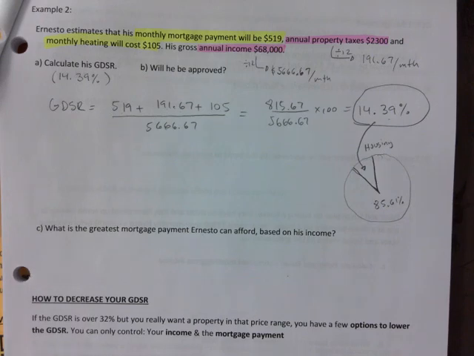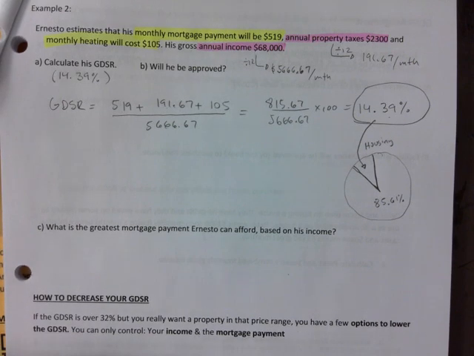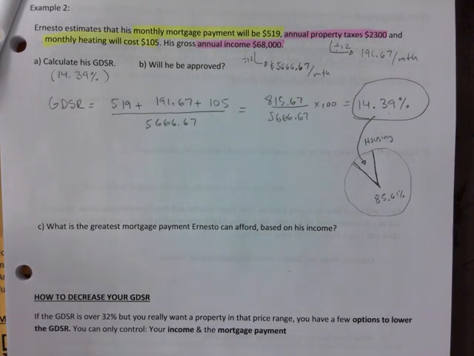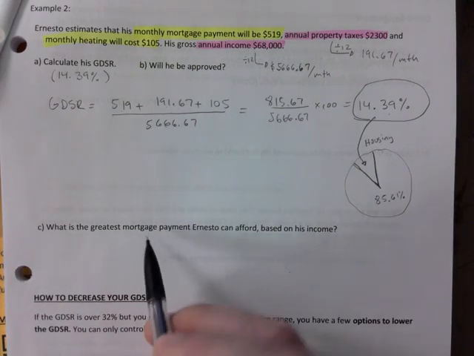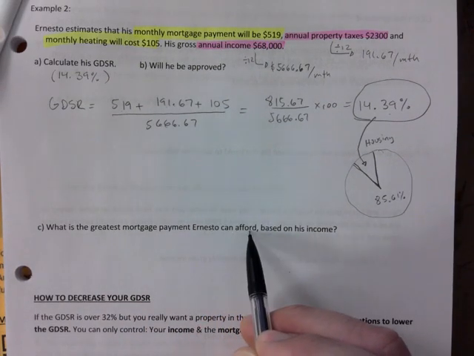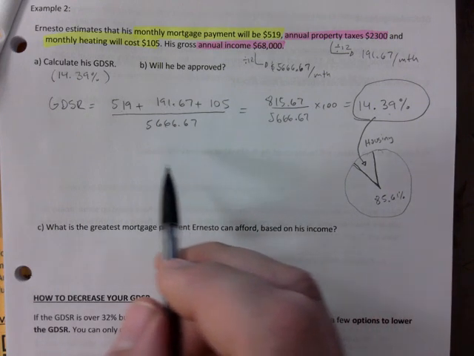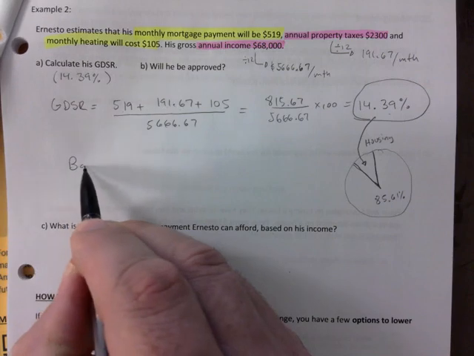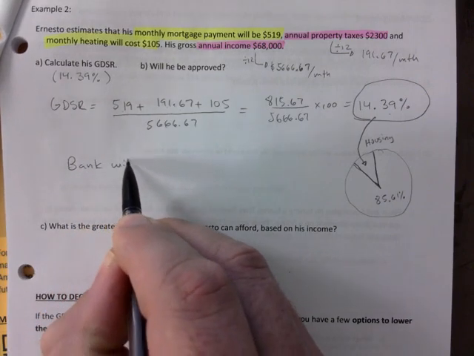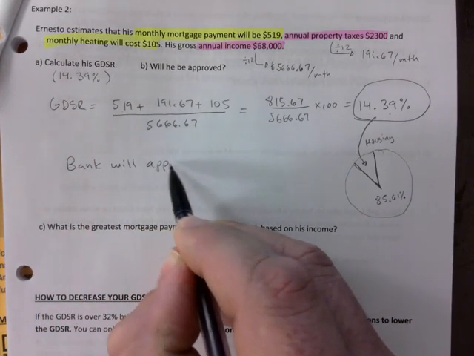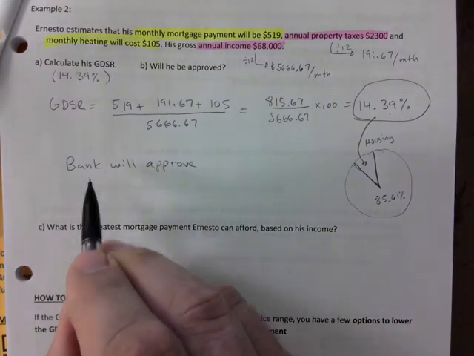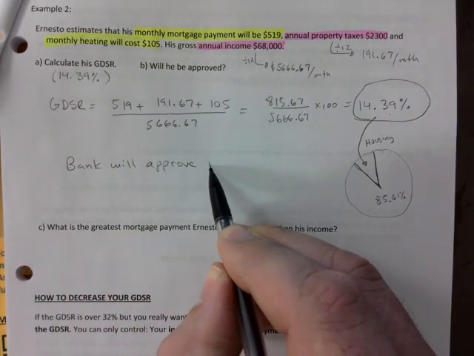You're doing much better than the absolute minimum, which is they want you to spend no more than 32% on housing. What is the greatest mortgage payment Ernesto can afford based on his income? Before we answer that, I'm just going to say here, bank will approve mortgage, because it's not asking for it, but I want you to keep using that.